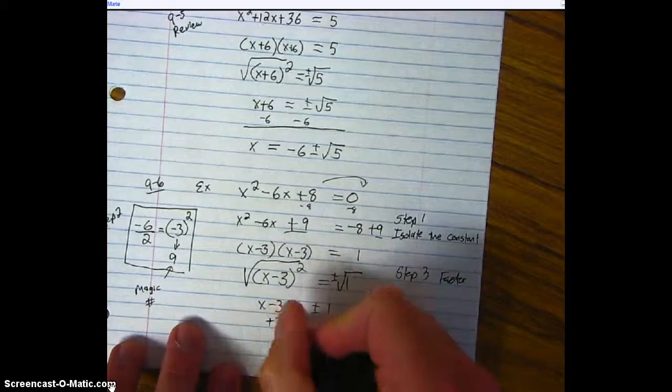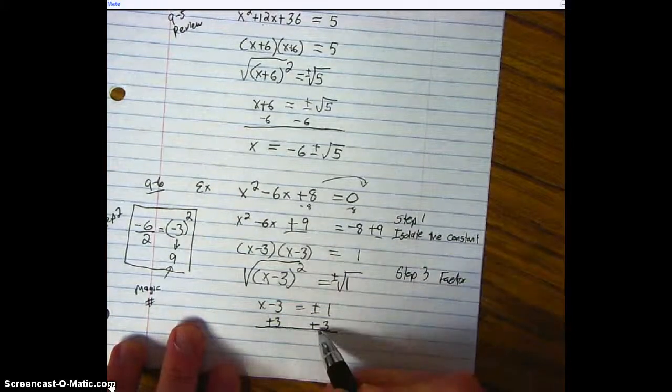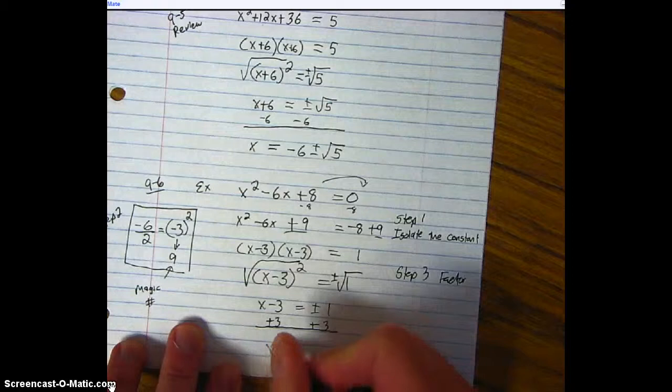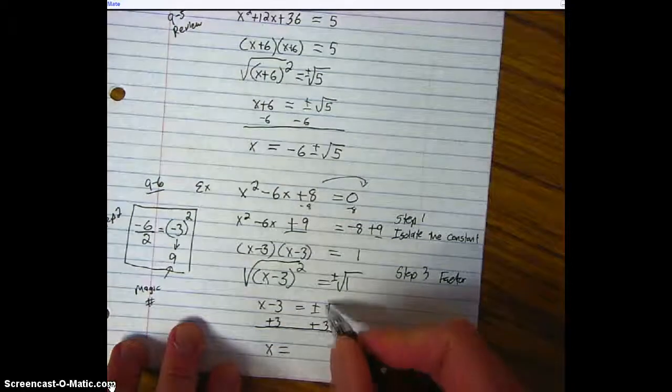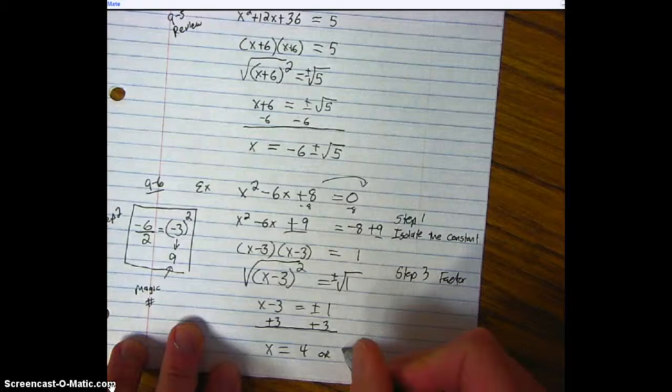Now, this is just as easy as this was. You're going to finish it off by adding 3 to both sides. Adding 3 to what? Well, you're going to take positive 3 and add 1 to it. And you're going to take positive 3 and subtract 1 from it. So my two solutions are 3 plus 1, which is 4, or 3 minus 1, which is 2.